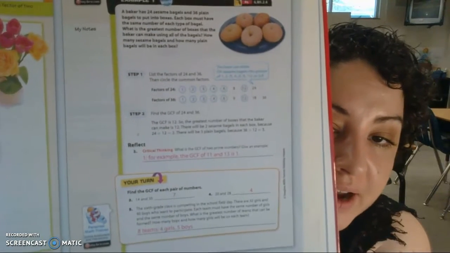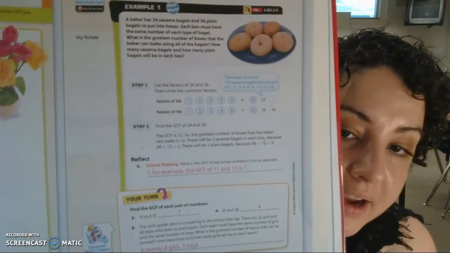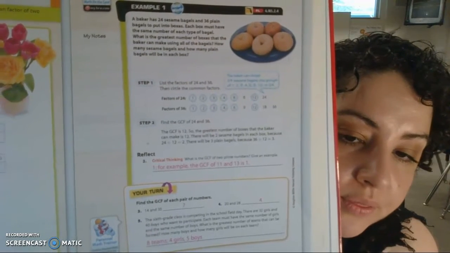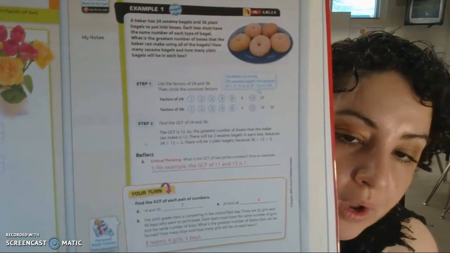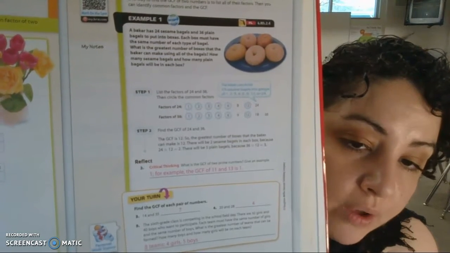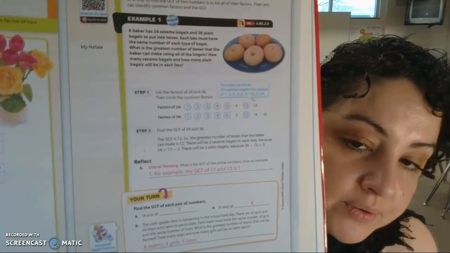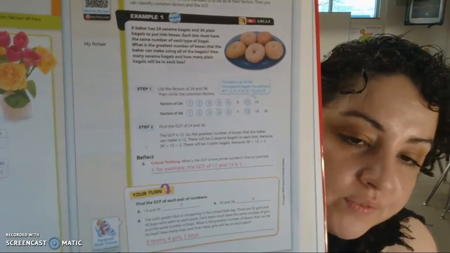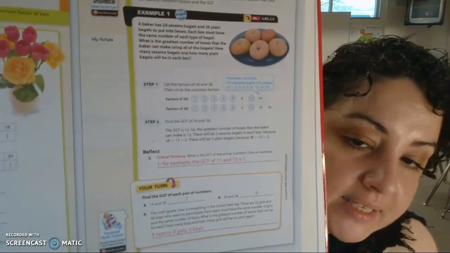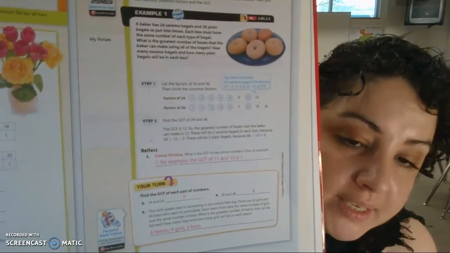So we are listing the factors of 24. We're listing the factors of 36. The greatest common factor of 24 and 36 is going to be 12. So the greatest number of boxes that the baker can make is 12. There will be 2 sesame bagels in each box because 24 divided by 12 is 2. And there will be 3 plain bagels because 36 divided by 12 is 3.